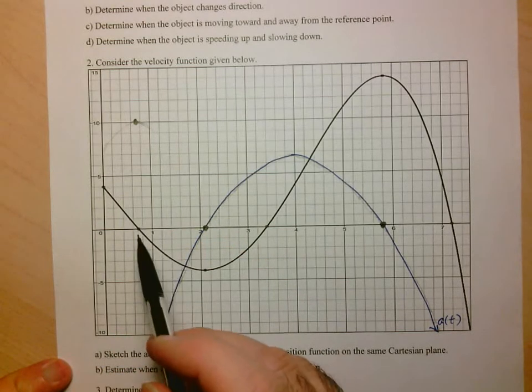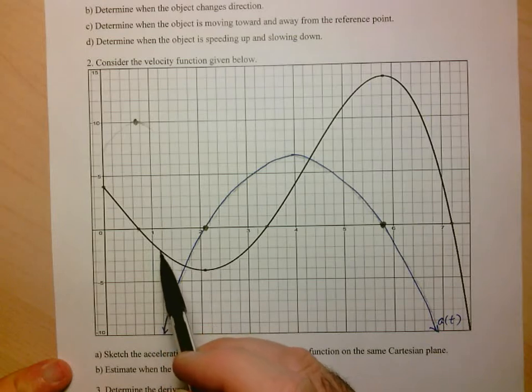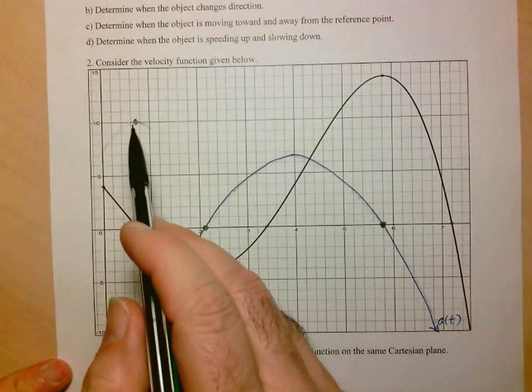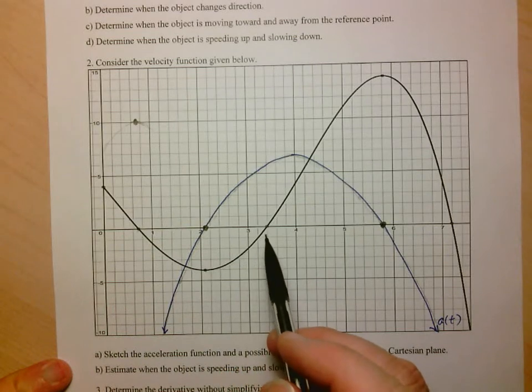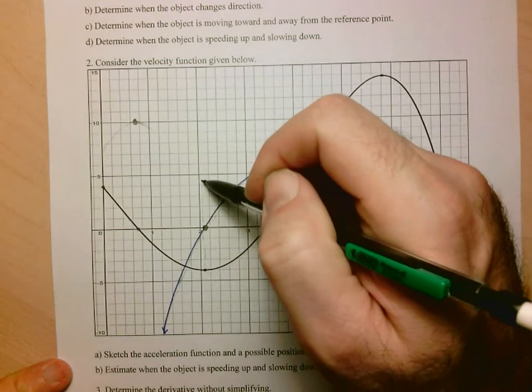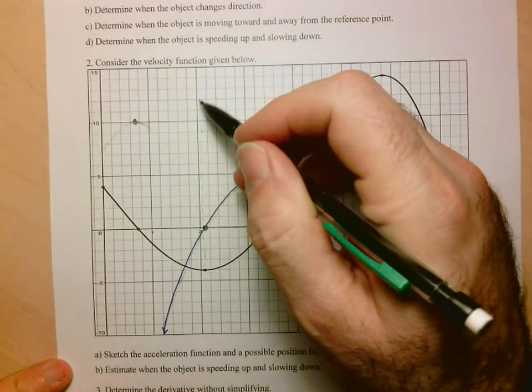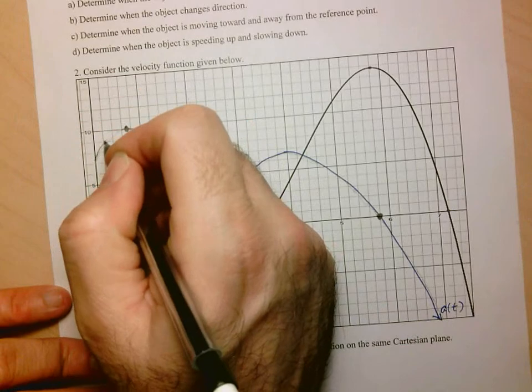But let's see what's happening here. We see that they're going negative and becoming more and more negative, so they're getting steeper and steeper, up until this point where they're still negative, but they start getting less steep. So I'm going to draw a little dotted line here to help me draw it out. So I've got my graph here.